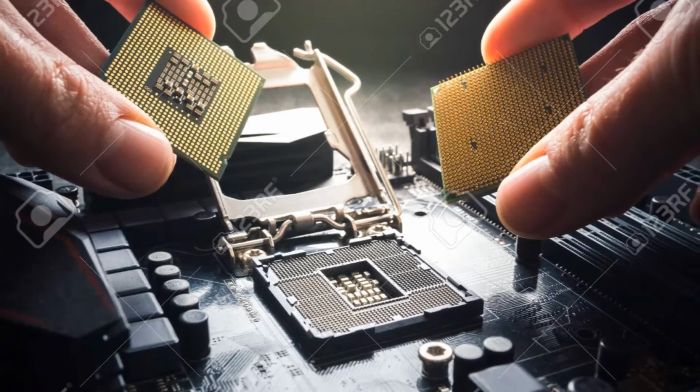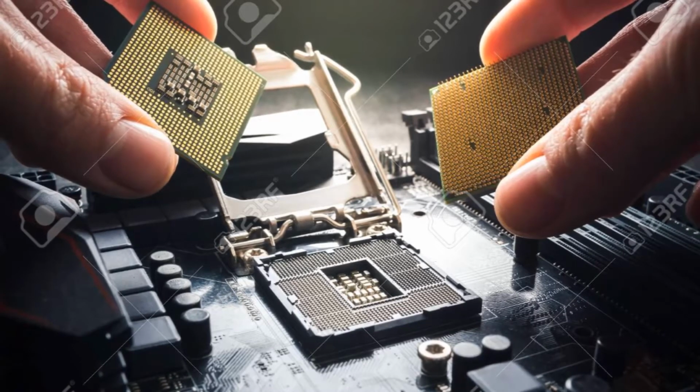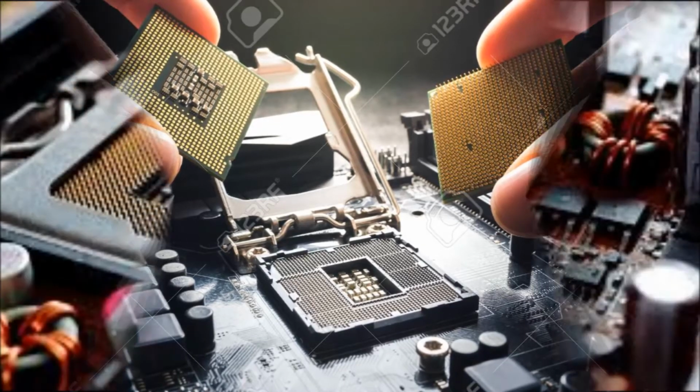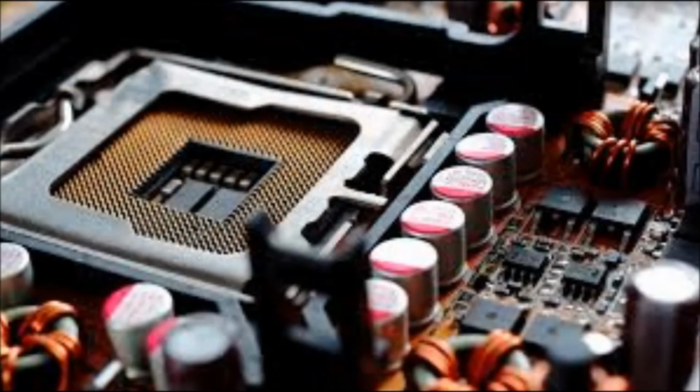Remember, your processor will not fit into any socket on any motherboard. The pins on the processor have to match with the socket on the motherboard, and this is one of the characteristics of the motherboard. I repeat, one of the characteristics of the motherboard.